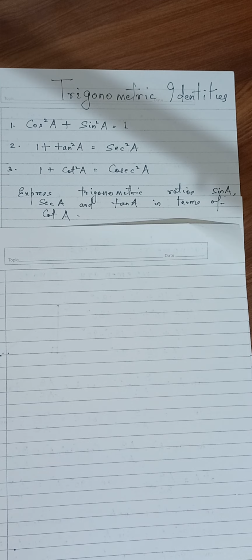Only three identities are there that you can learn, and then we have to use these identities to solve different kinds of questions. Today I am going to solve almost all questions of the exercise, but in different sessions. Okay, so let's try to understand it one by one. The very first question is from the NCERT book, exercise 8.4, that is: express trigonometric ratios sin A, sec A and tan A in terms of cot A.